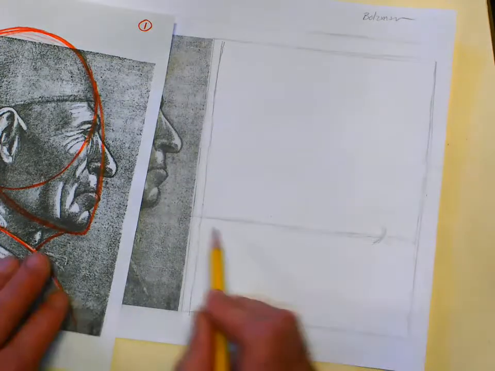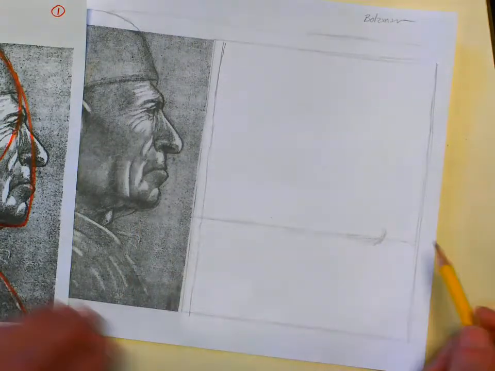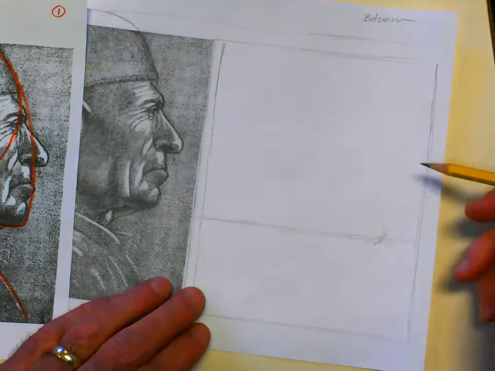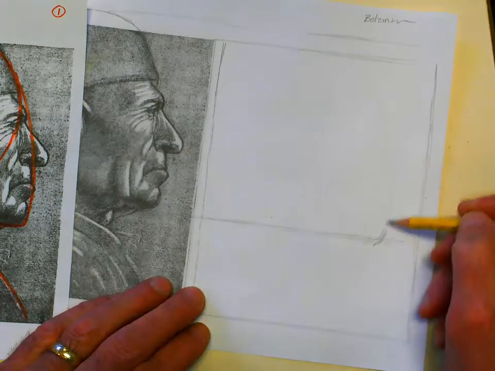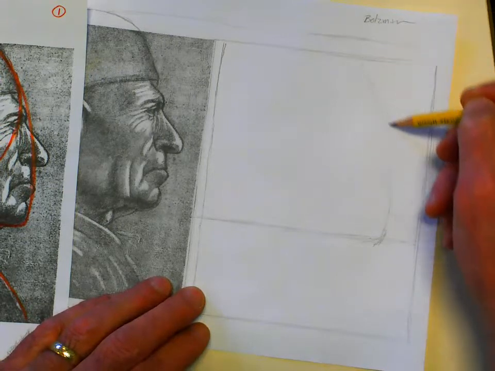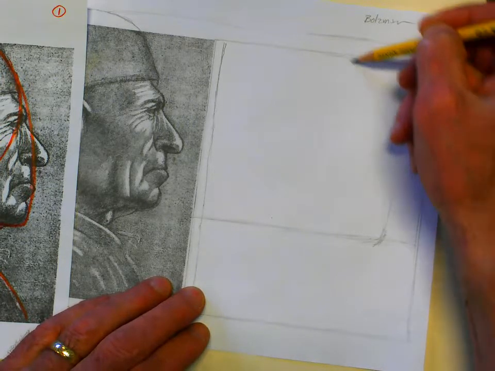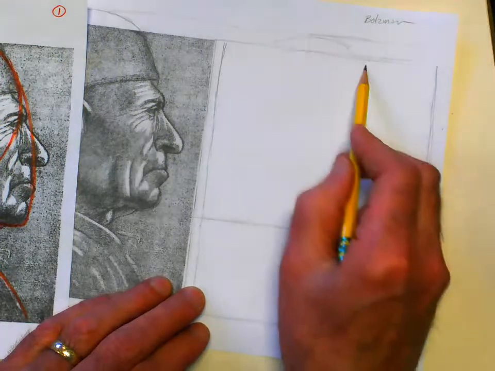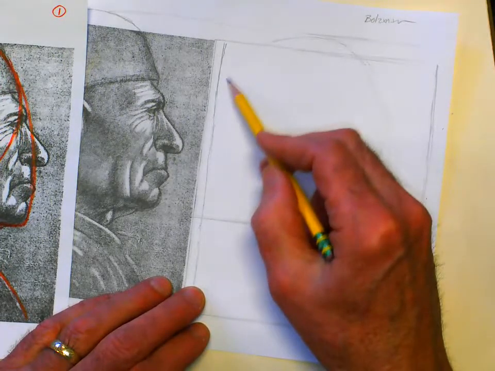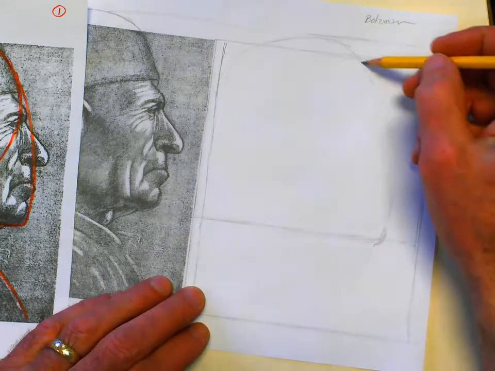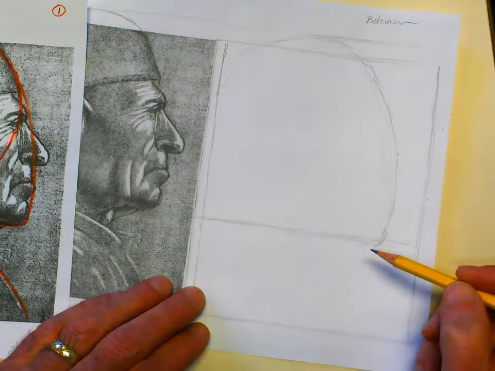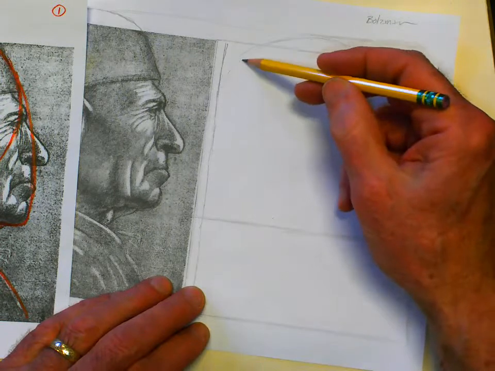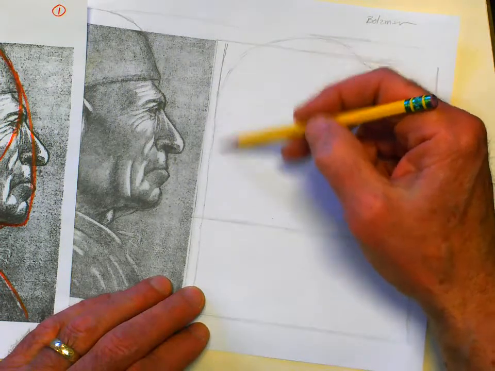That's a pretty solid point right there where his chin will go. And then I'm going to take a look up here and put in this curve that's going to come up for his head, and up here where his hat would go. There's his chin. That's where his hat would go. His hat's going to touch the outside edge.